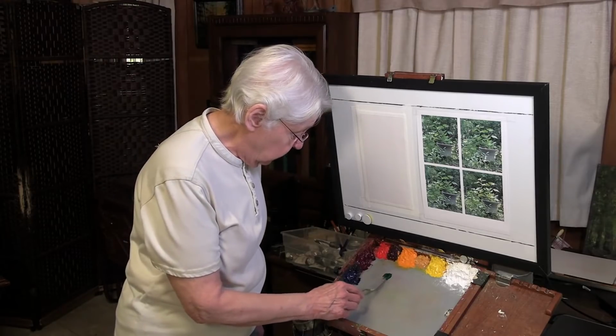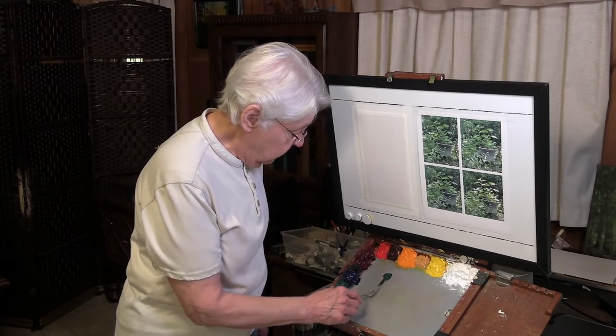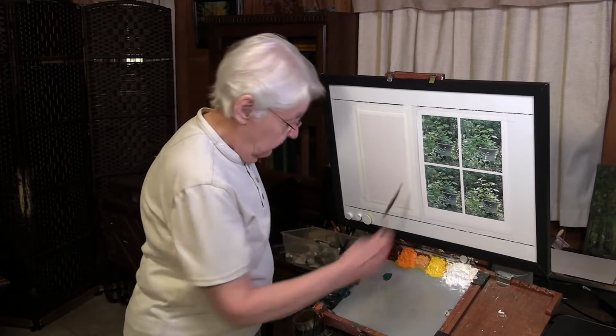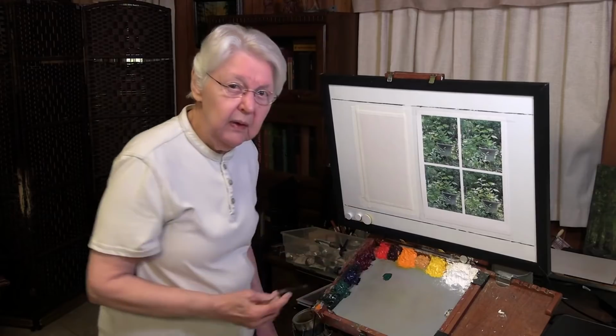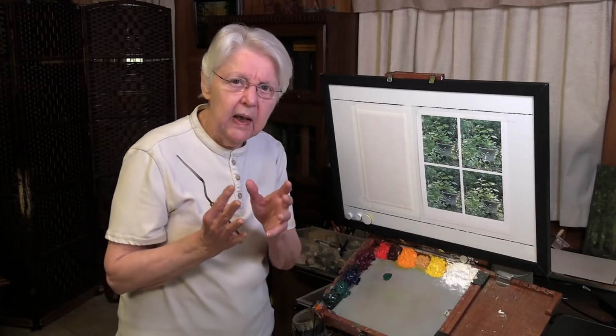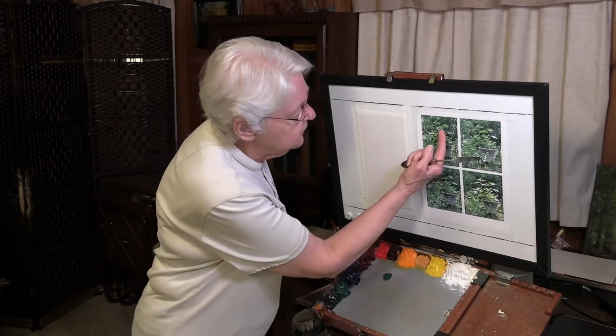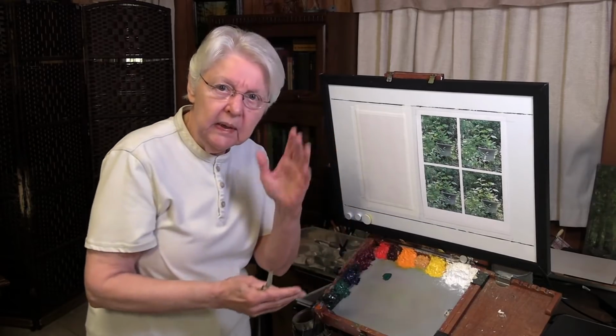Now there it is right there. Now that green is much darker than this green. So the next thing I look at is what value is it. And so I'm seeing that this green needs to be lighter.